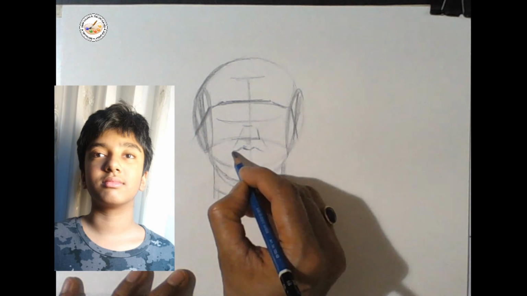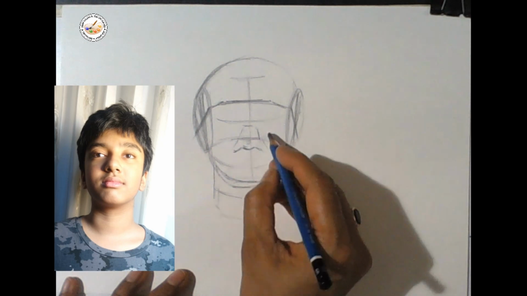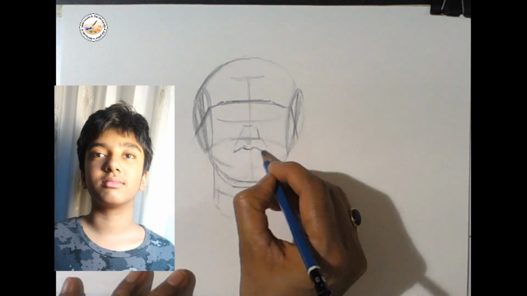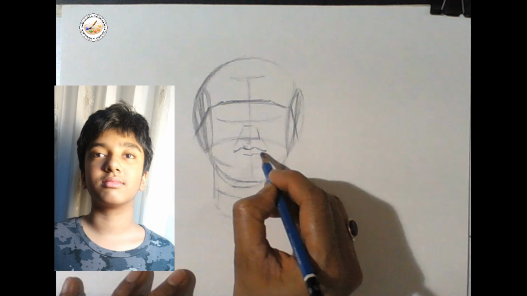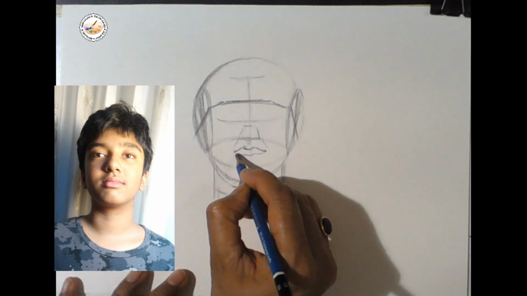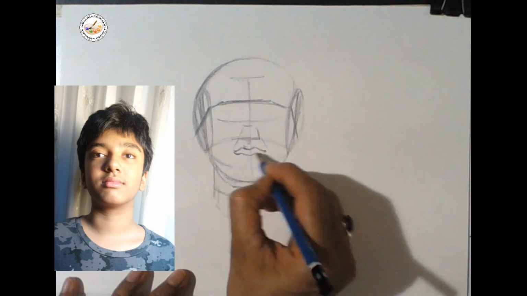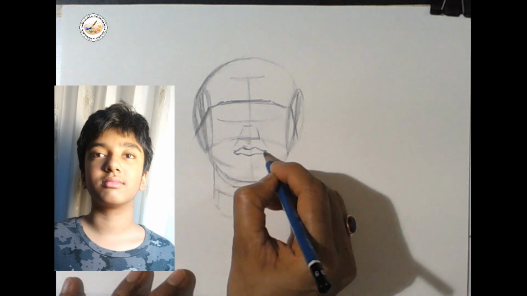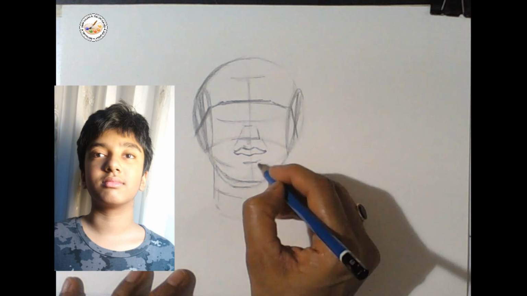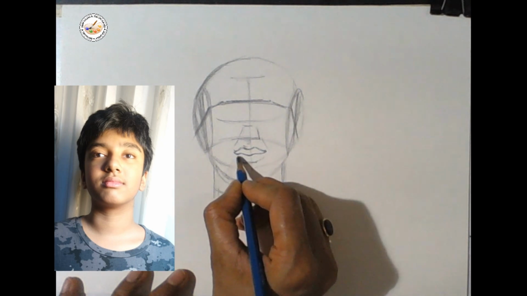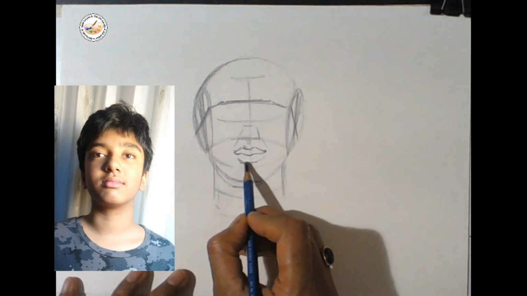Make the smiley line and the lips. You can see here the upper lip also more in this posture, and the lower lip also we have to make.